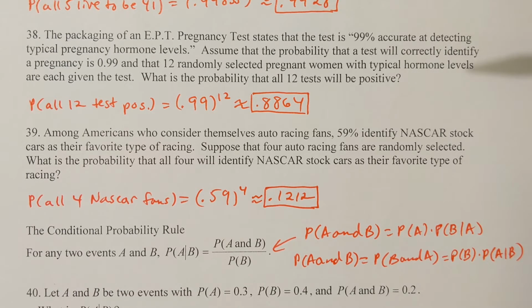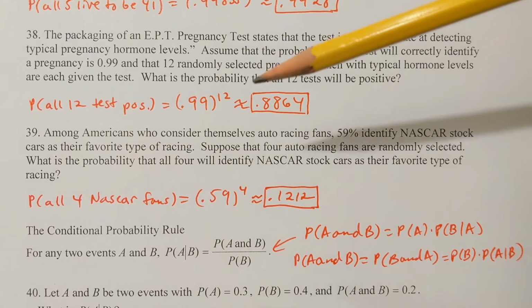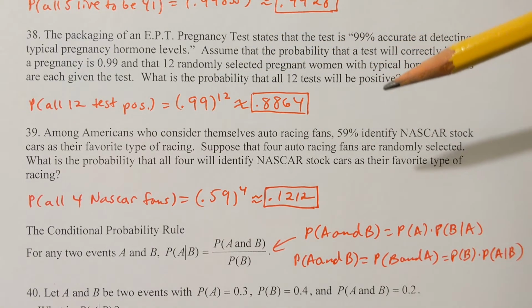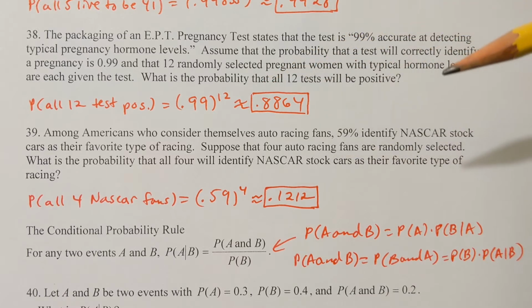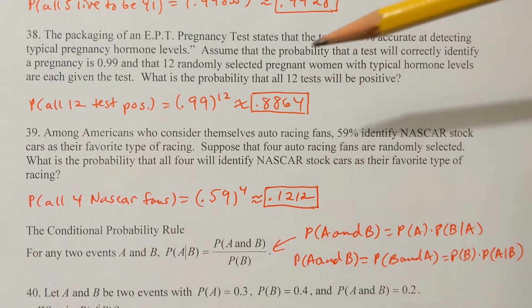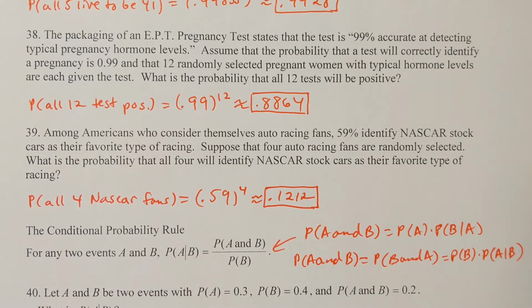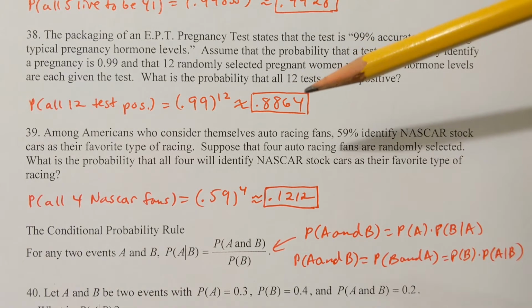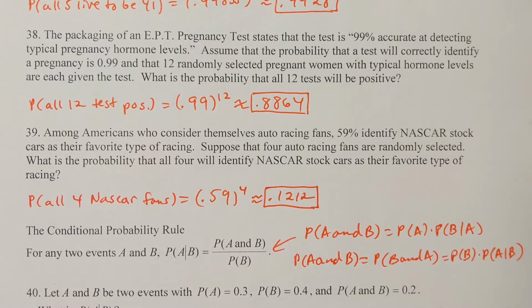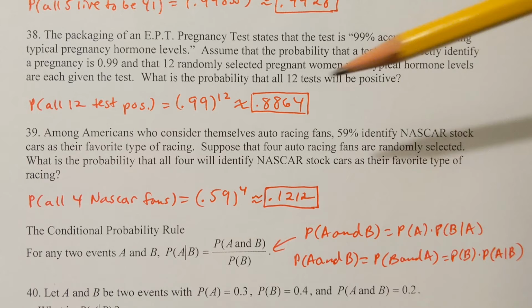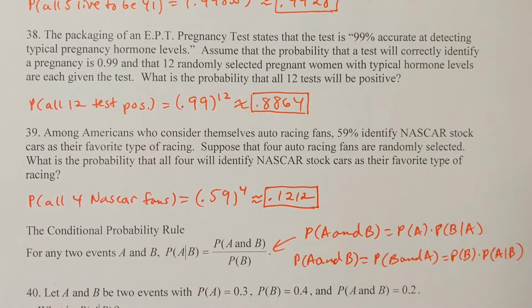So the probability is not going to change from test to test. It's going to be 0.99 throughout. I need 12 tests to be positive, so I would simply raise 0.99 to the 12th power, and that would give me roughly 0.8864. So I've got an 88.64% chance that all 12 would be positive tests.